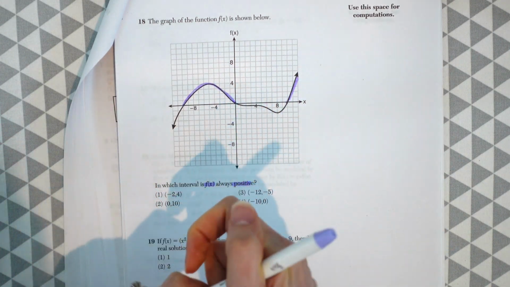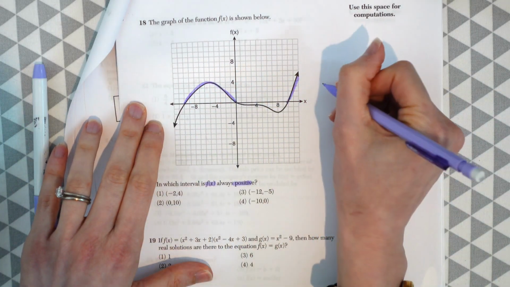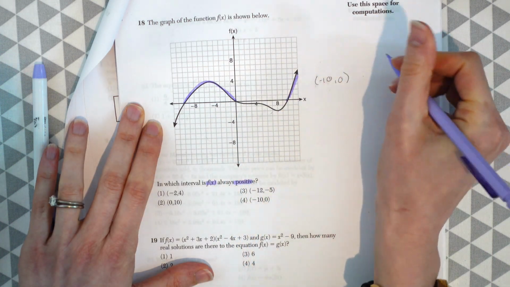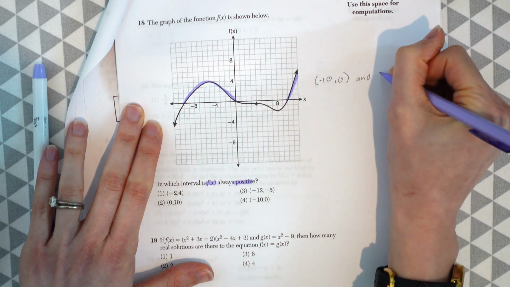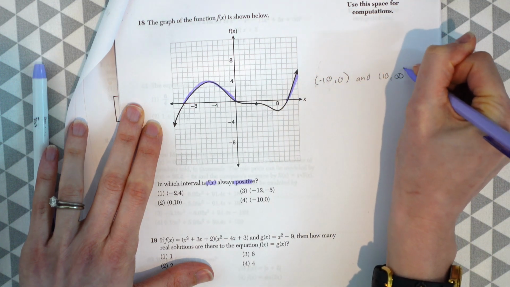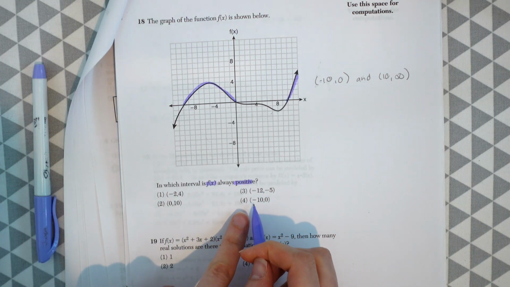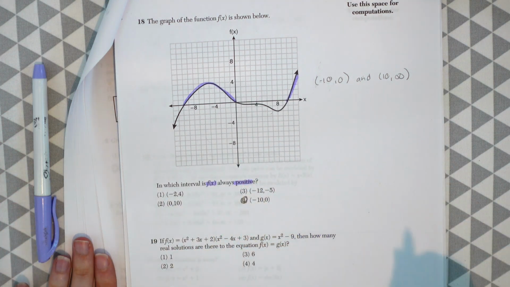So our intervals that are positive are from -10 all the way to 0, and 10 to infinity. If we look at our answer choices, only choice number 4 is here for positive. So our answer is choice number 4.